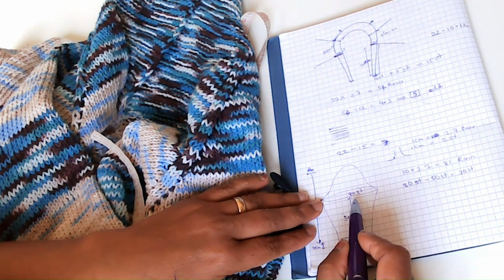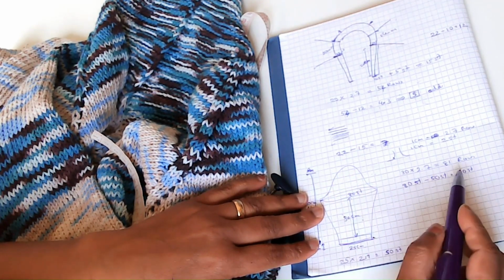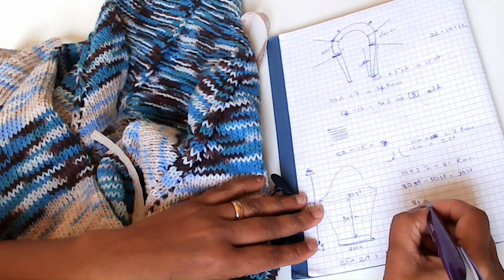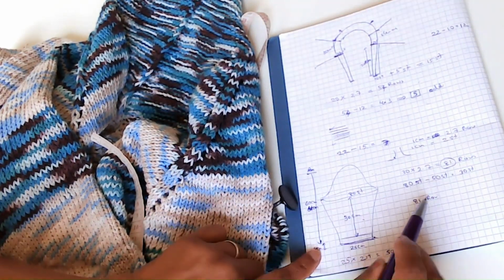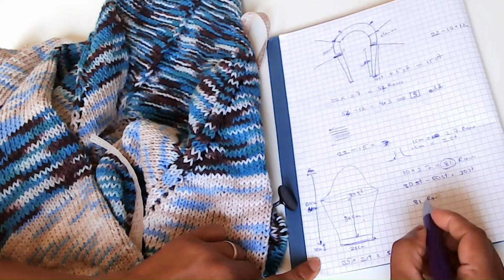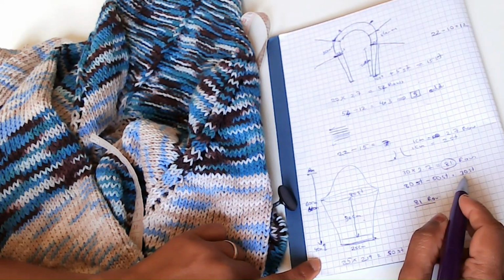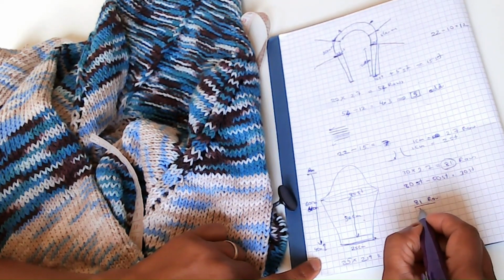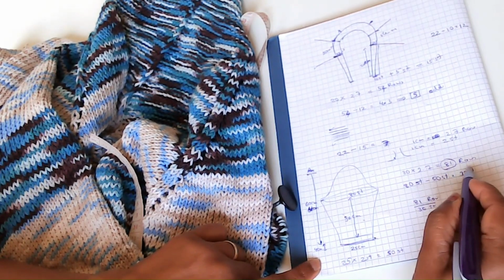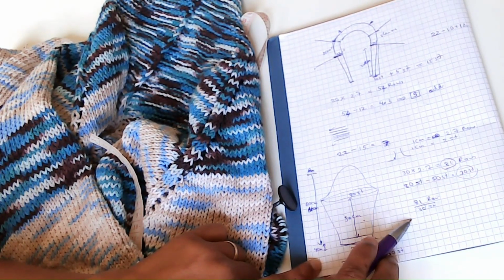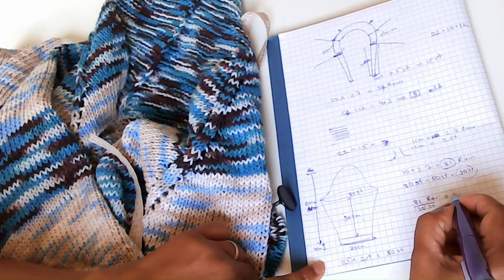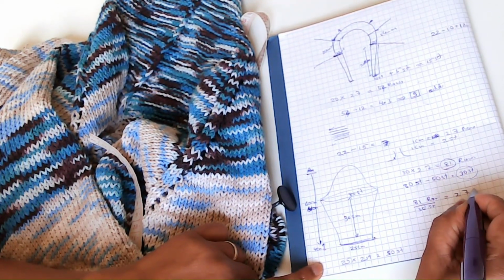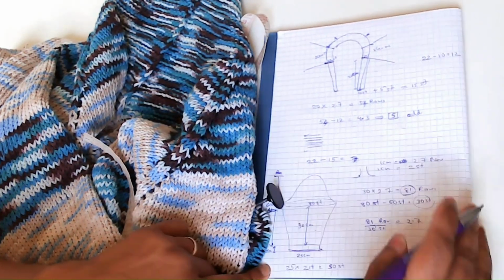And how do I find out how to reduce? Because I have 81 rows, 81 rows here, I'm going to divide by 30 stitches. When I do that one, I get 2.7.